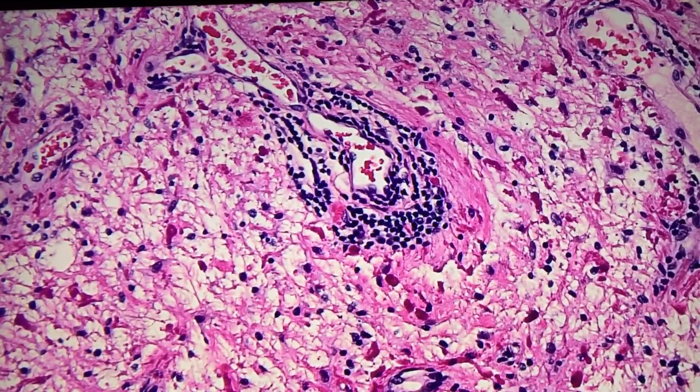So there's a perivascular chronic inflammatory infiltrate. But not malignant, like in the last case. Clearly these are small mature lymphocytes.